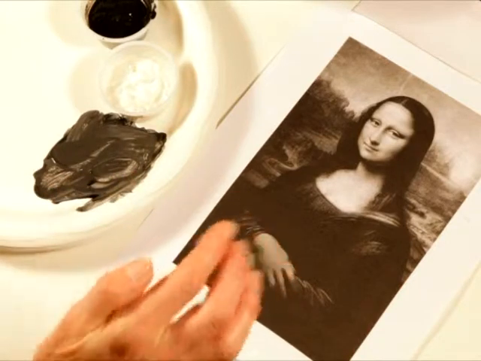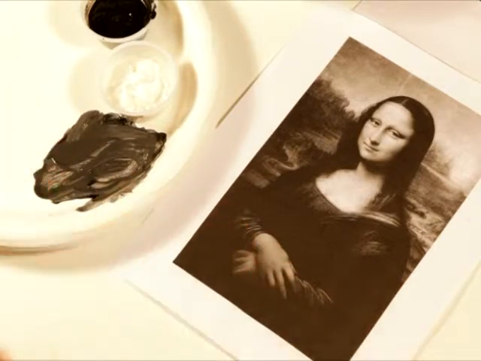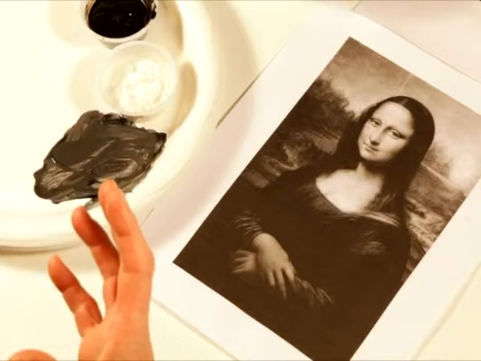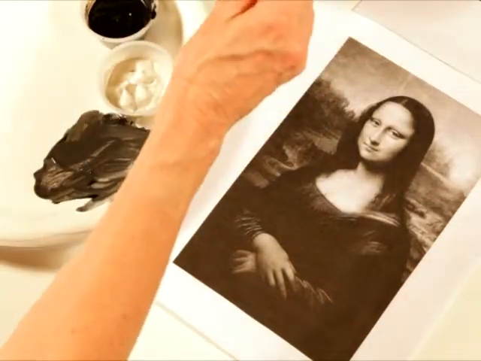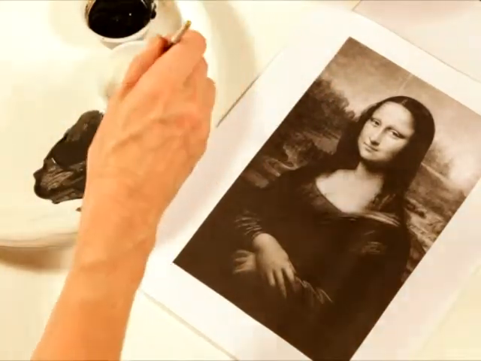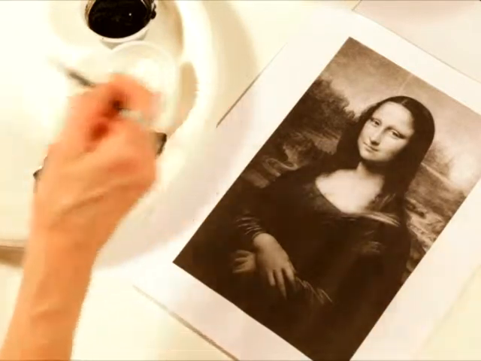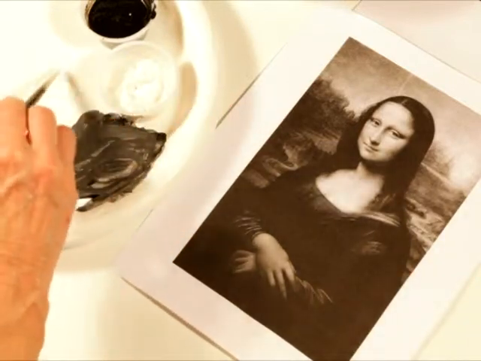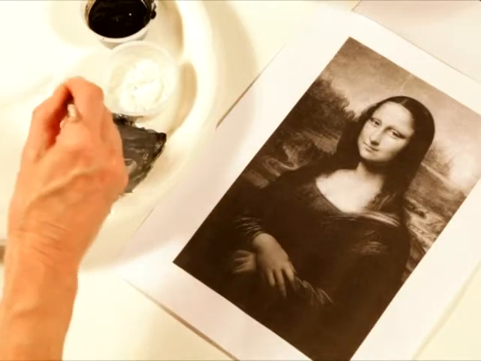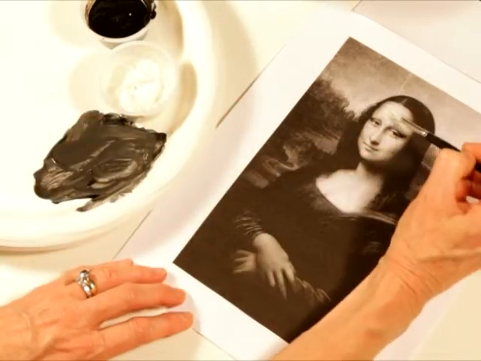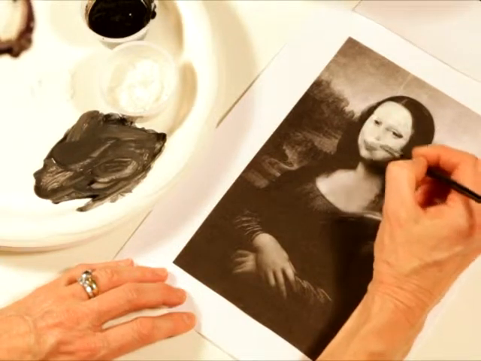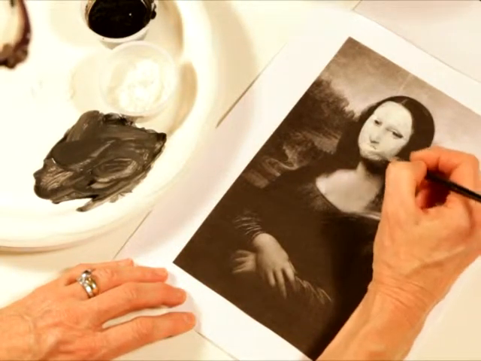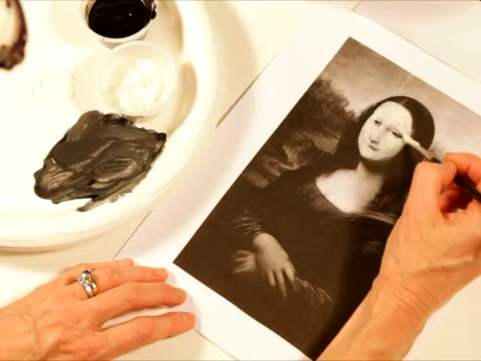So I'm going to be painting on top of those areas, reflecting the values that I identify and see in the Mona Lisa. So let's get started. I'm going to first paint her face. Okay, and I'm not looking for a perfect copy of the Mona Lisa. Who could do that, right? But I'm looking to study the value structure. So it's not going to look just like the Mona Lisa, but you'll get the idea of it.